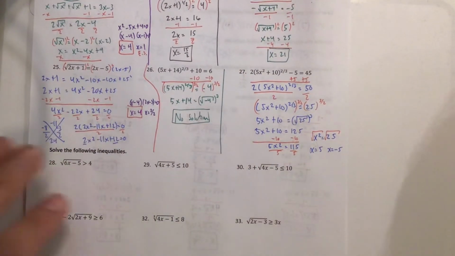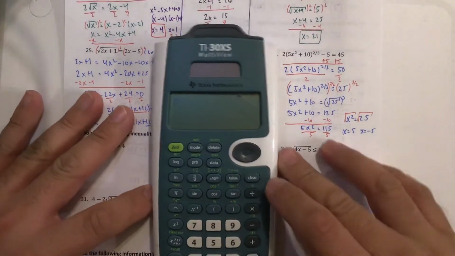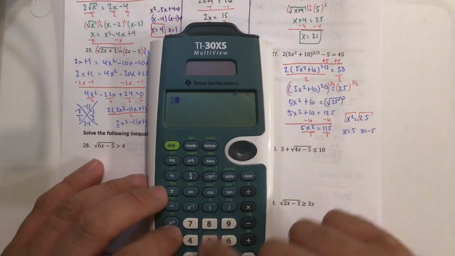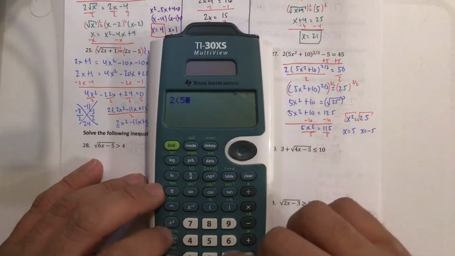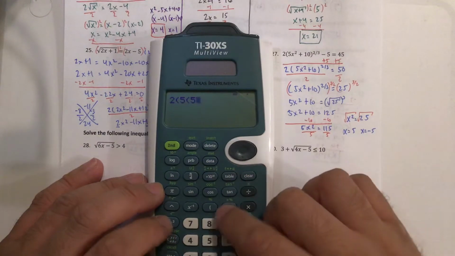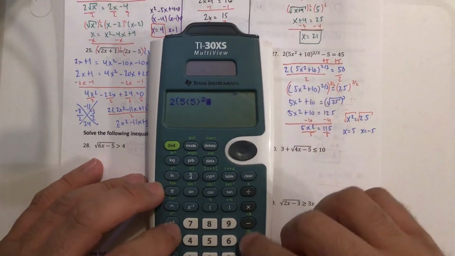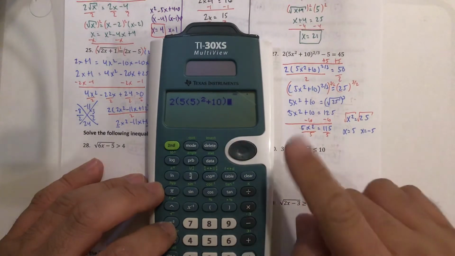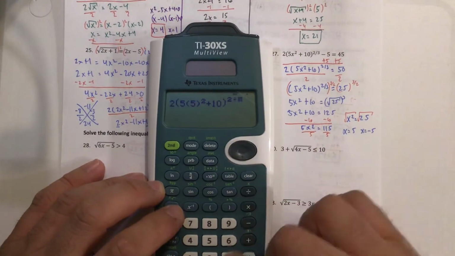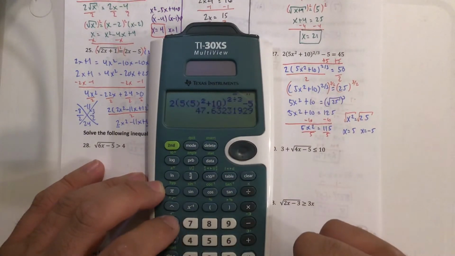And let's just verify that both answers work before I say that's my answer. Okay, so for the first one, 2 times (5 squared plus 10) raised to the 2/3 power, minus 5. And that should be 45.